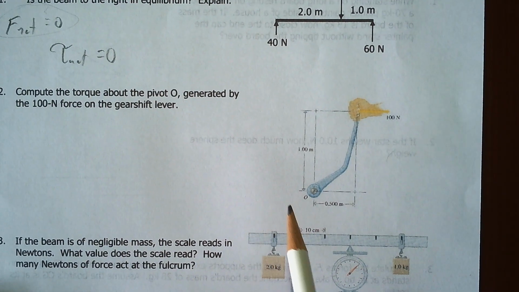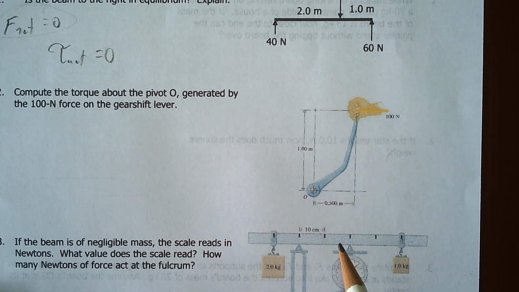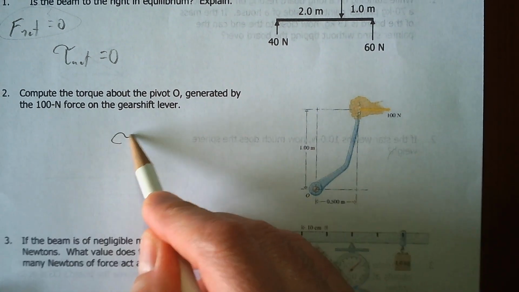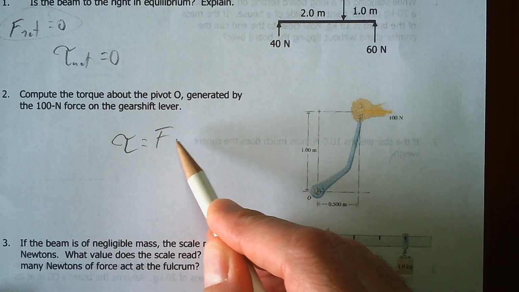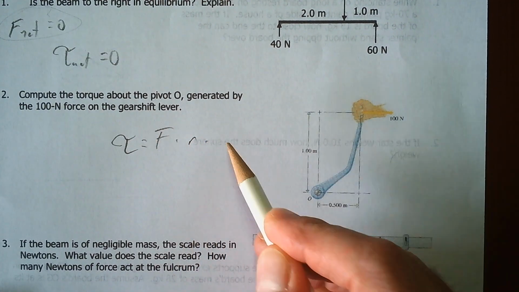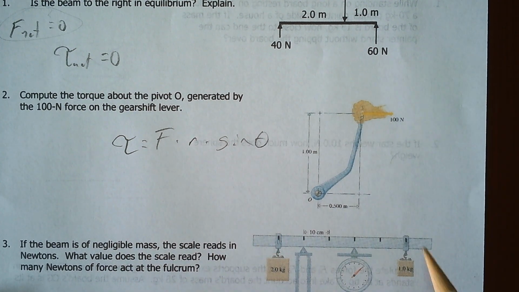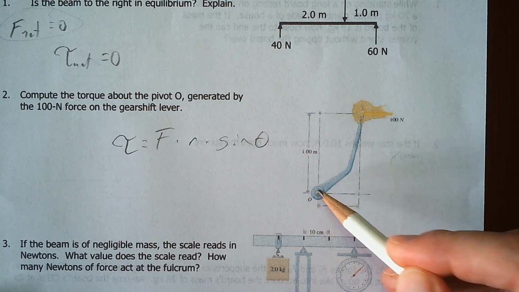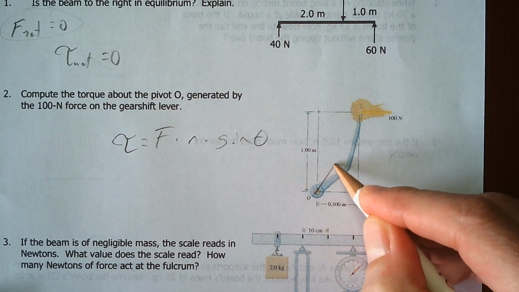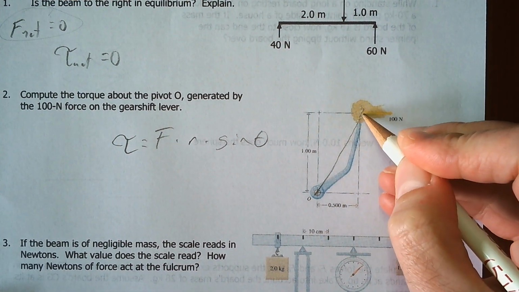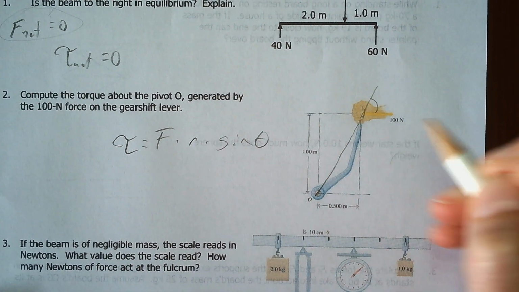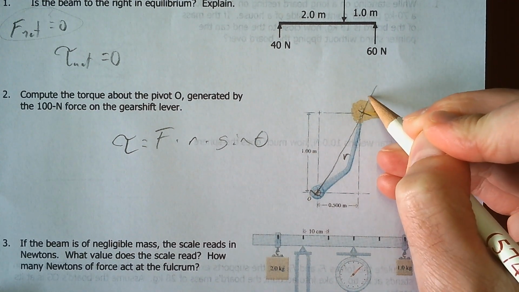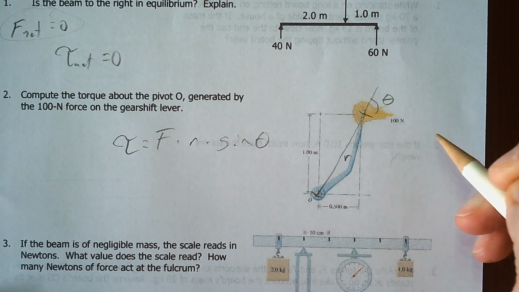Okay, for the next one here, we want to find the torque generated about point O from this force. So torque is equal to force times the lever arm length times the sine of theta. So R would be the distance from here to here, and then this would be the angle here. So from here to here is R. This is the angle theta.